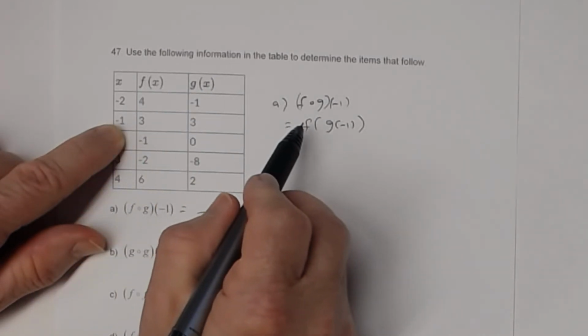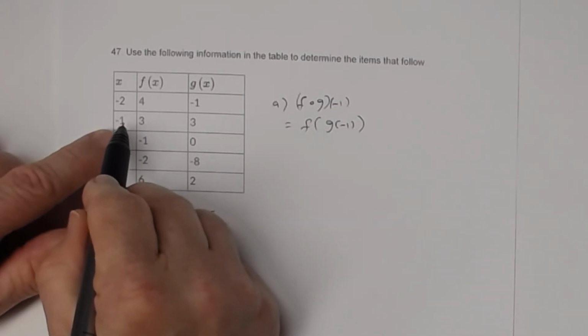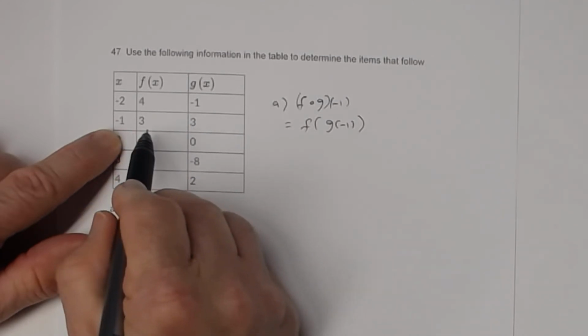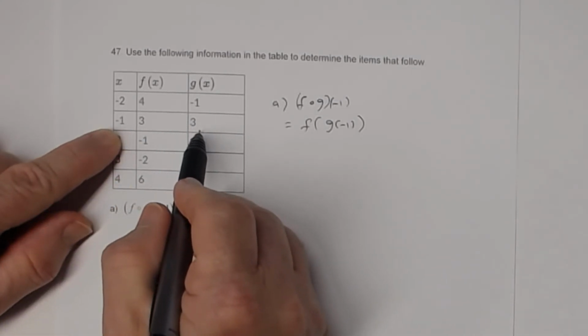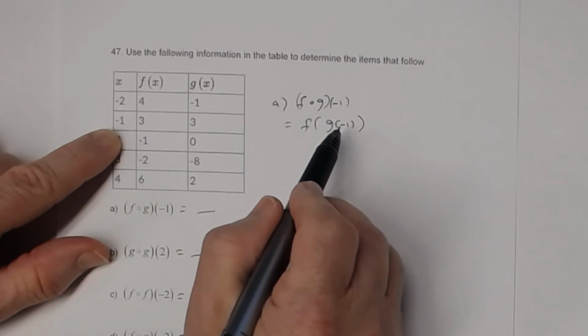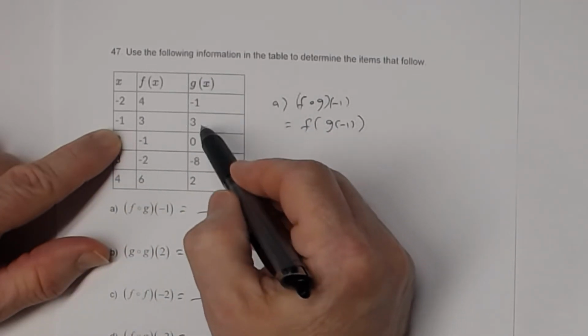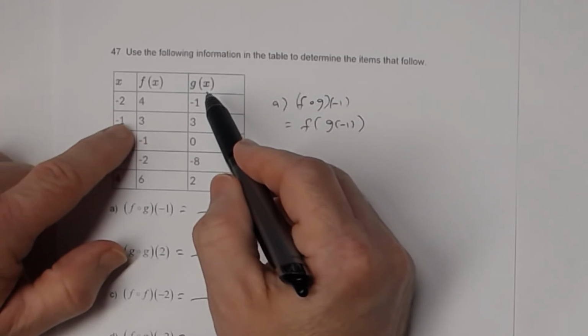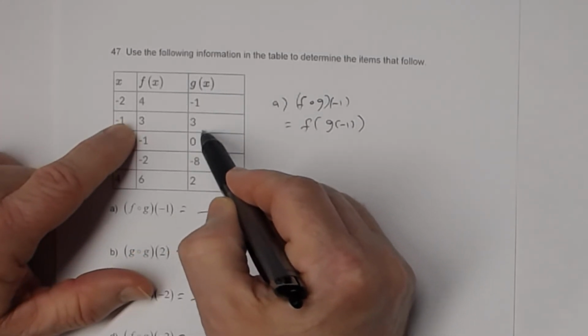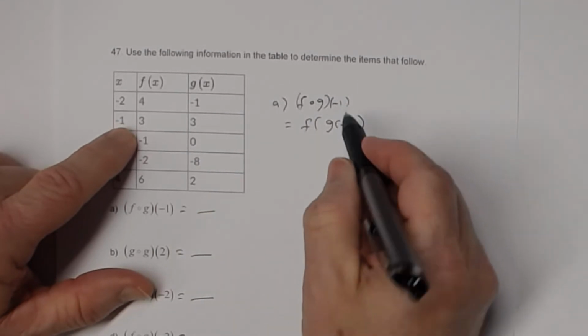So what is my y value when x is -1? You got to make sure you choose the right one. Now in this case, they're both the same, so you could have made a mistake and gotten the right answer, right? But remember, g of -1, you go to your g of x column, and when x is -1, that's your y value right here. That's the one you're going to use. So g of -1 is 3.